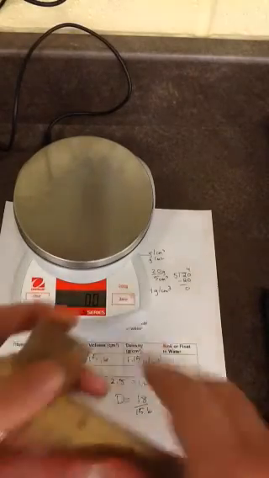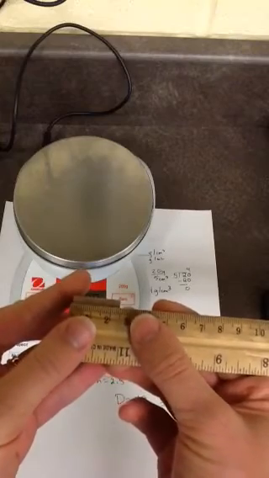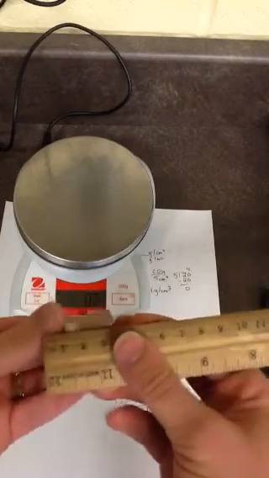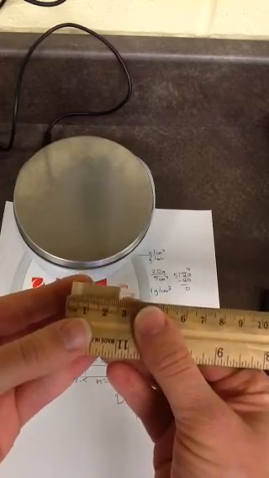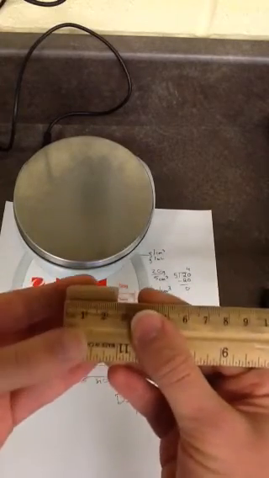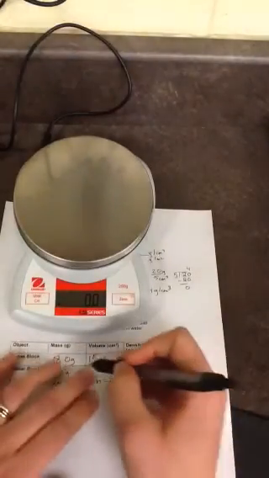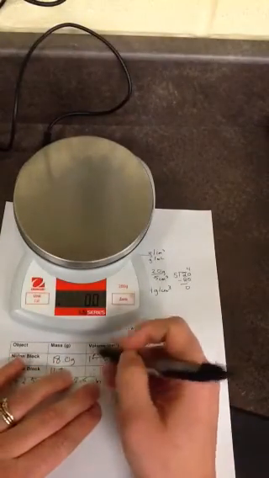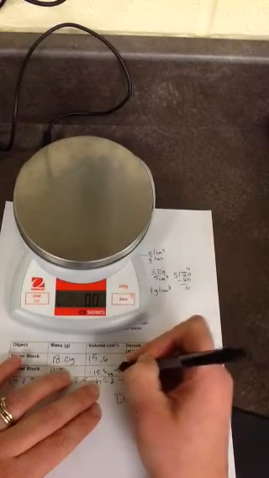It's a rectangular prism, so I will be able to measure 2.5 by 2.5 by 2.5. So it's going to have the same volume as the previous block, so 15.6 centimeters cubed.